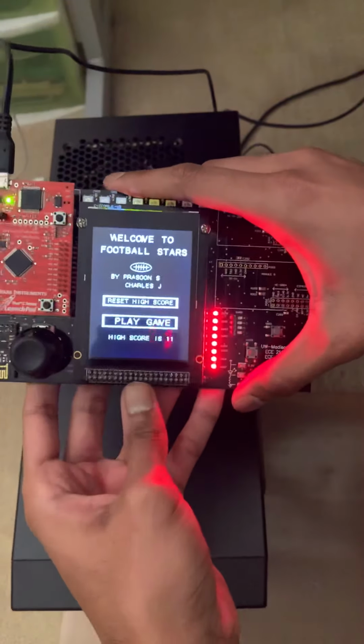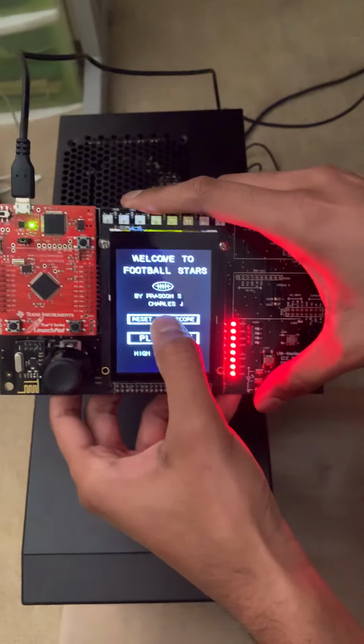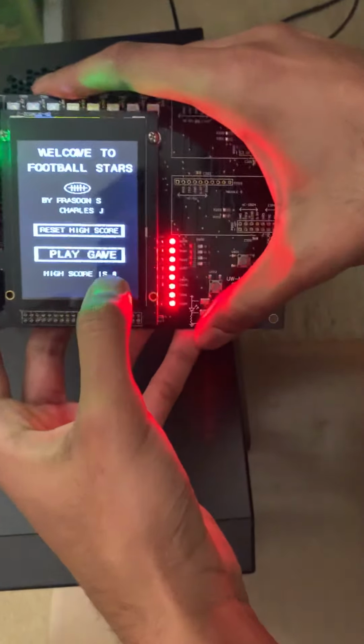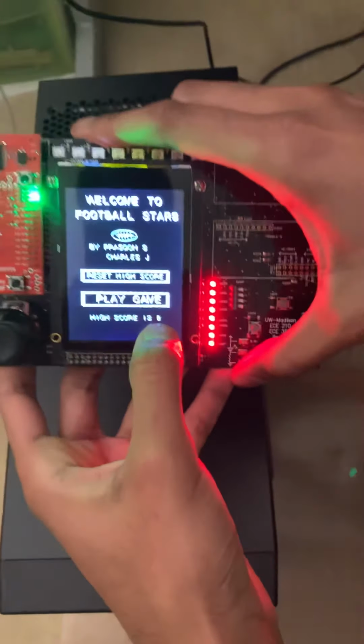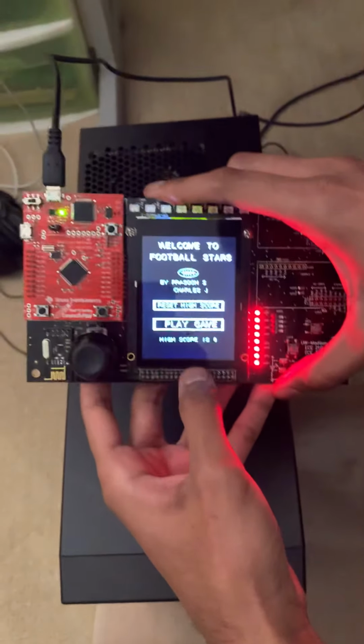And then if I reset the high score by pressing this box over here, now it's back to 0. And if I reset the board, you'll notice that it's still 0. So we are writing and reading from the EEPROM.